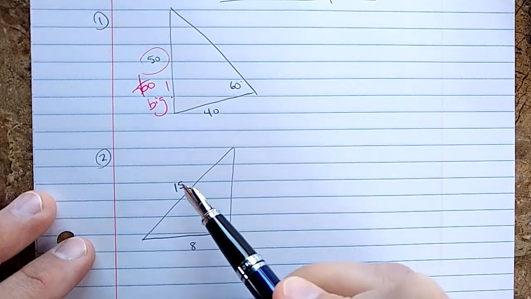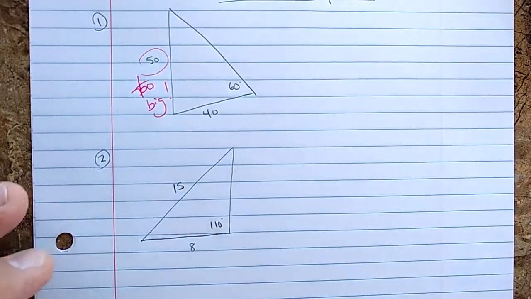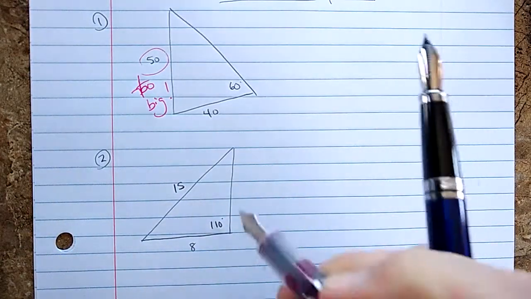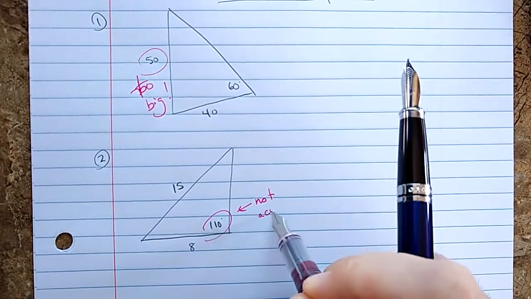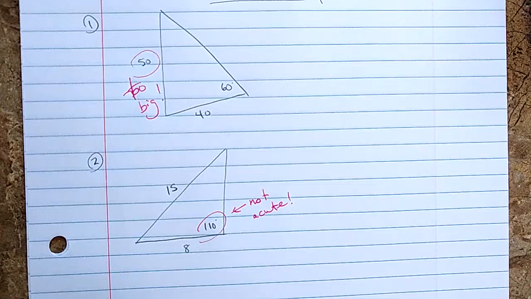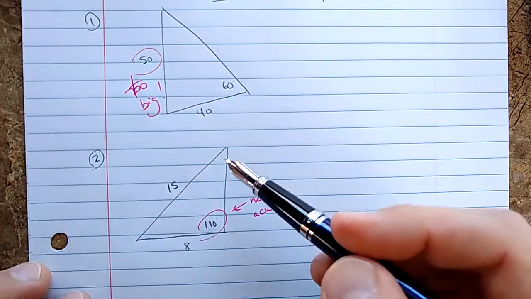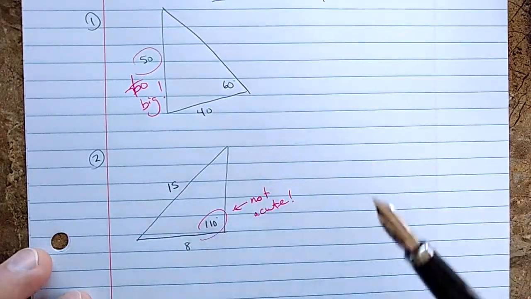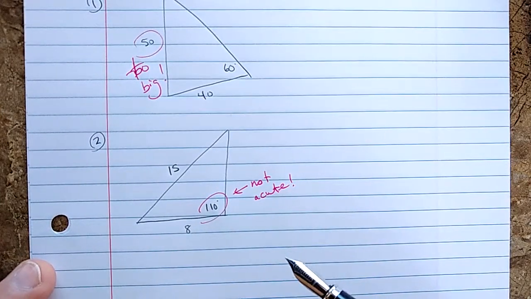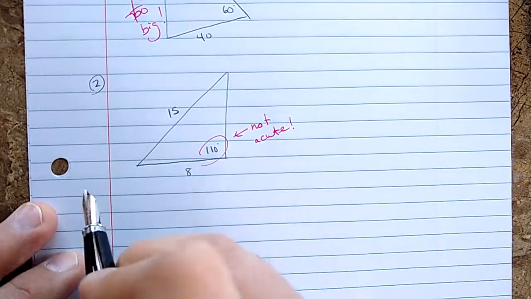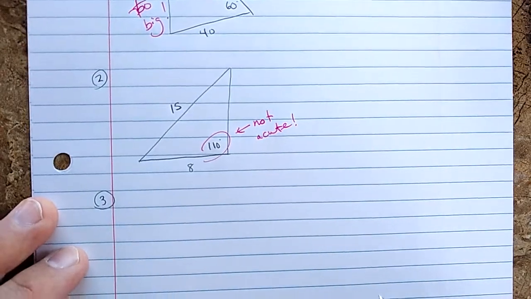This has the same problem of the opposite known side being so much bigger than 8, but this is not acute. It has to be an acute angle, otherwise you couldn't possibly fit another obtuse angle inside the triangle. There can only be one because a triangle's angles add up to 180. Let's have another possibility here.